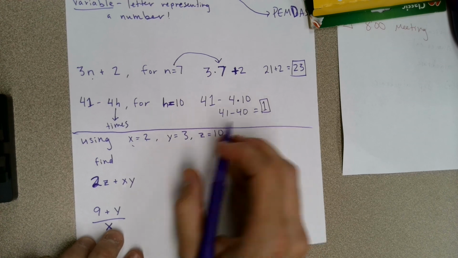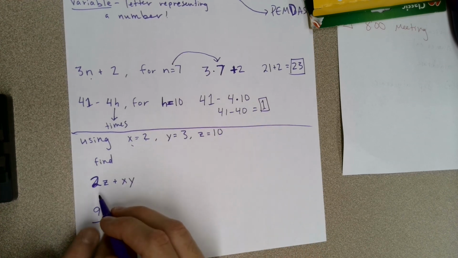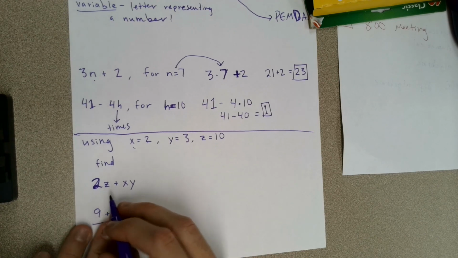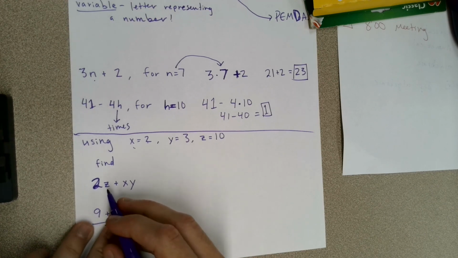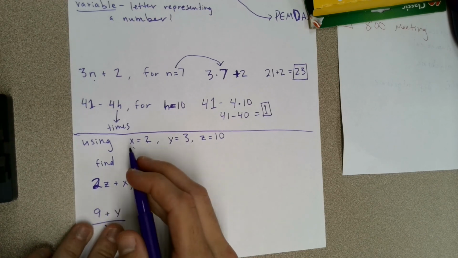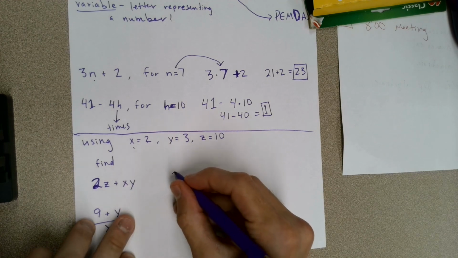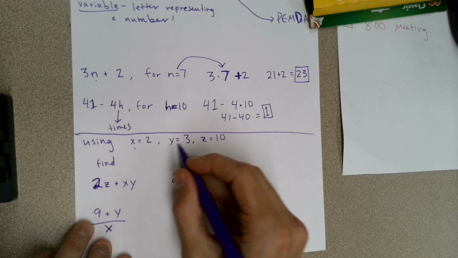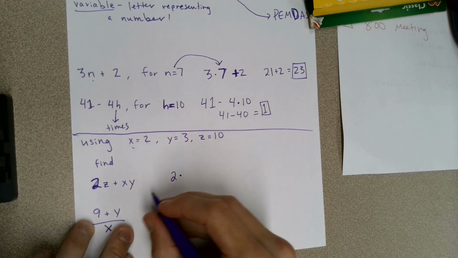They told us that. They gave us that right up. And then they gave us this problem. 2z plus xy. And I look at that, I'm like, well, there's too many letters in there. How am I supposed to solve that? Well, look at this. They already told us what they're all equal to. So we have 2 times z. What was z? Let's see. There it is. Z is 10. So we can just plug that right in.